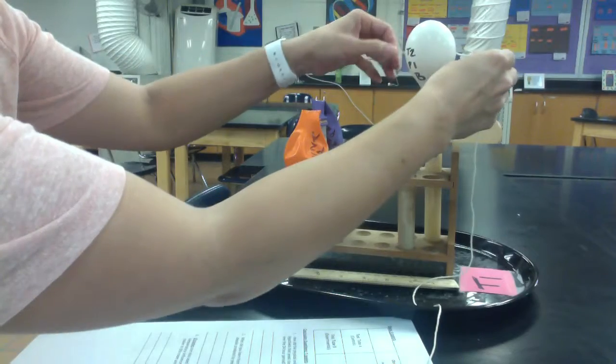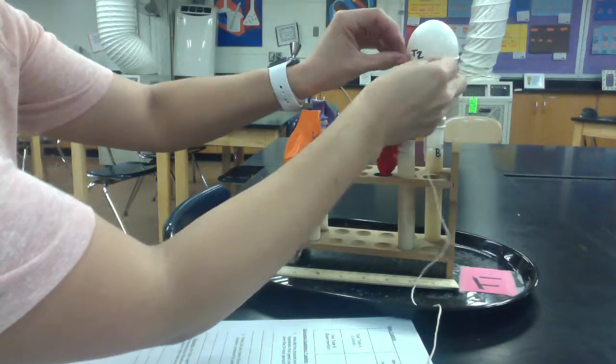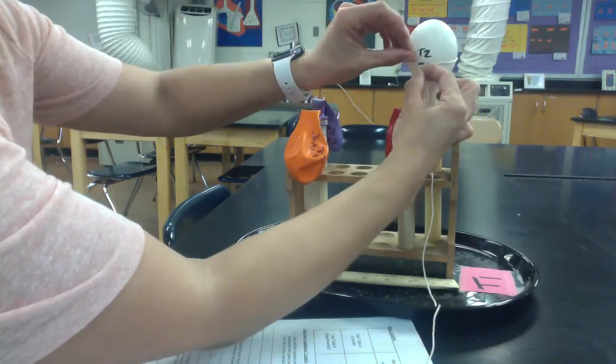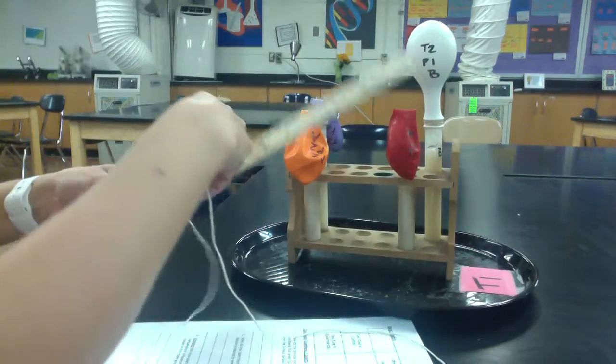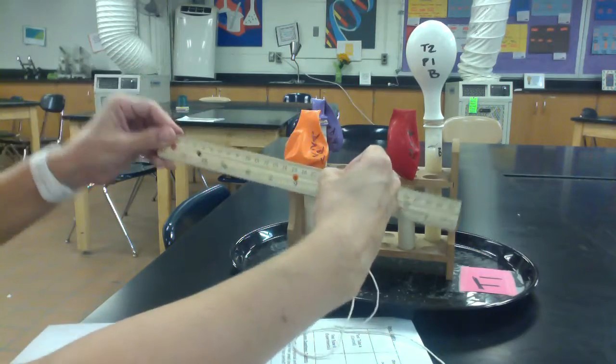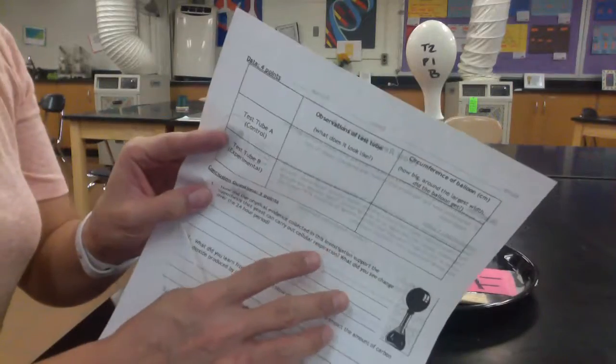Then I'm going to do the same thing with my other balloon and measure all the way around my circumference. Keep my finger on it and measure that distance. And for mine, it's about 20. So I'll record those things in the data table.